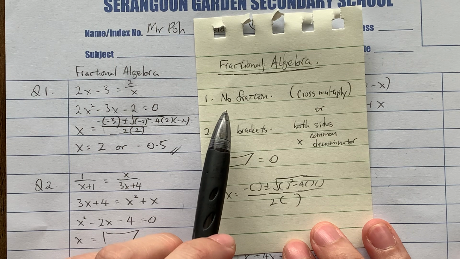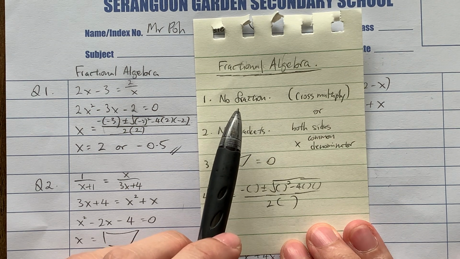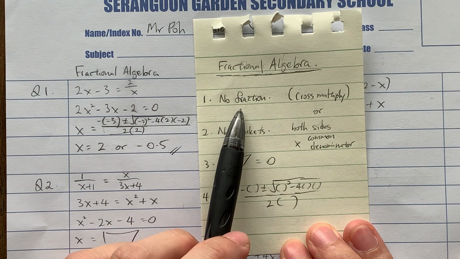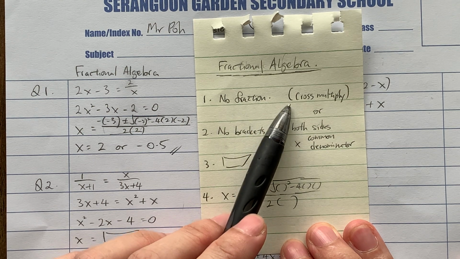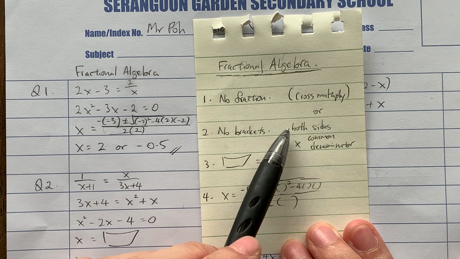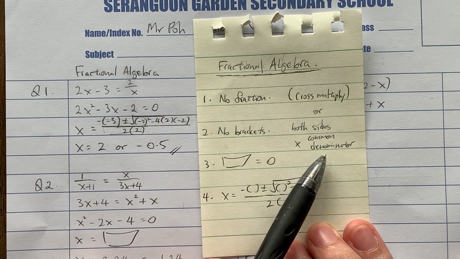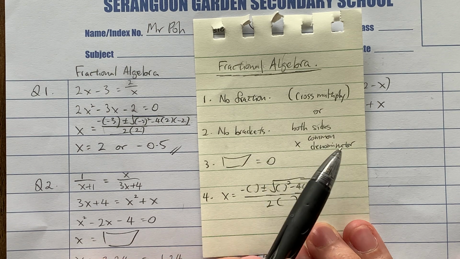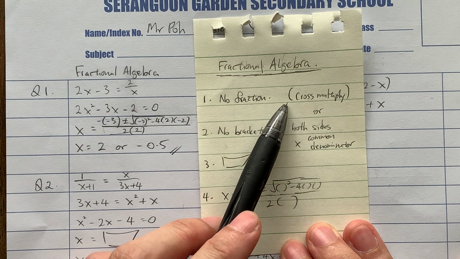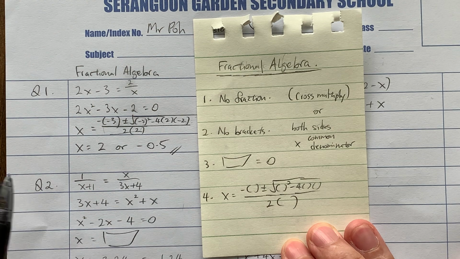So our number one rule is we need to achieve a state where there is no fractions. How we commonly do this is either through cross multiply, or we times the whole equation with the common denominator. Now clearly this is the more superior way, but this one will work for many cases. You will see why later.